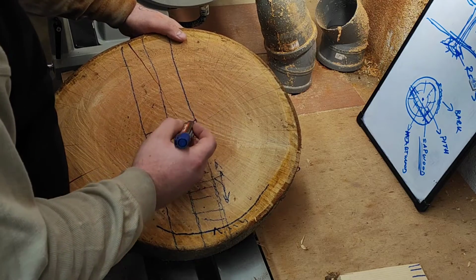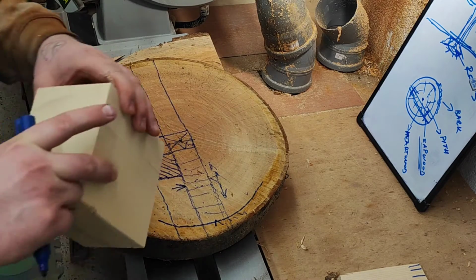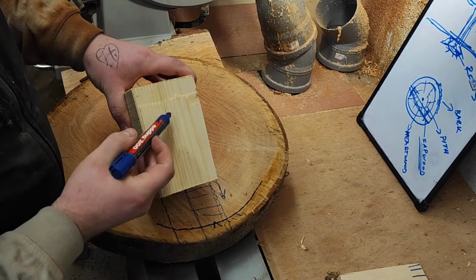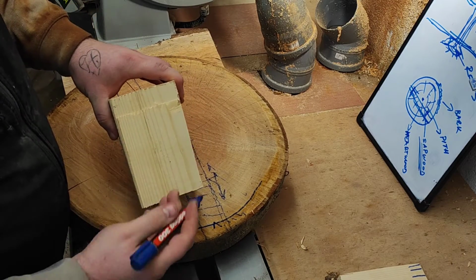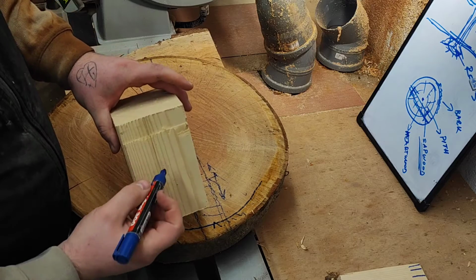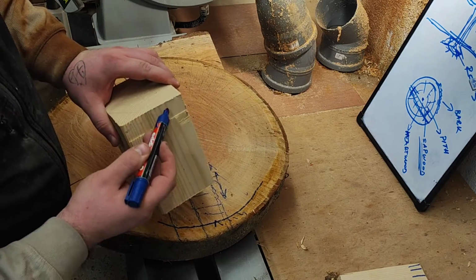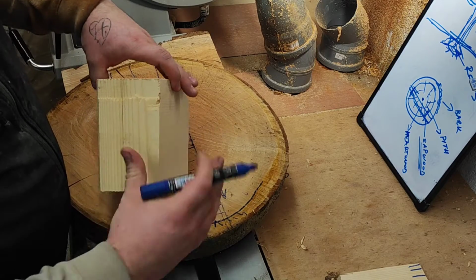So I did find sort of an offcut from this, so it's much wider, spread apart, and you can see where the grain comes in and sort of shifts and everything.